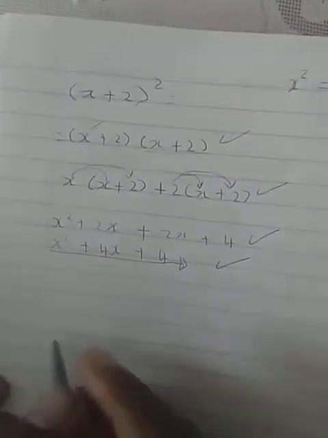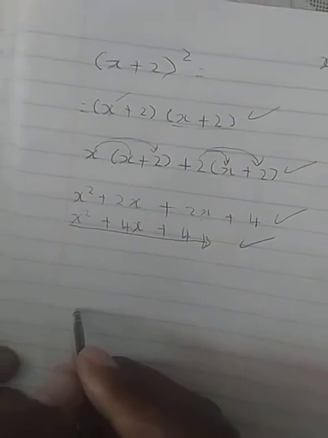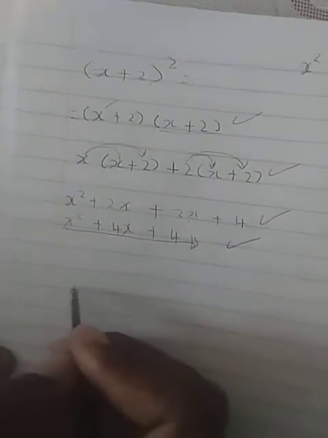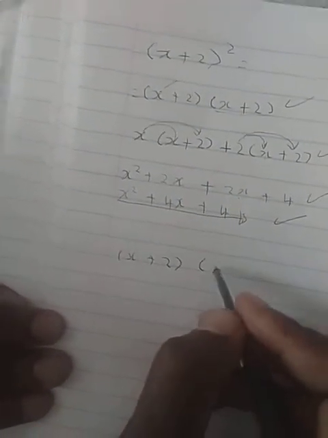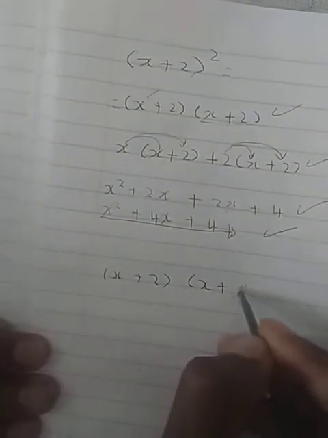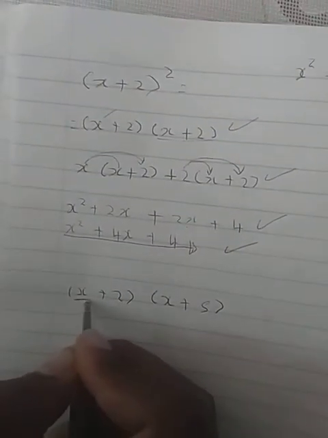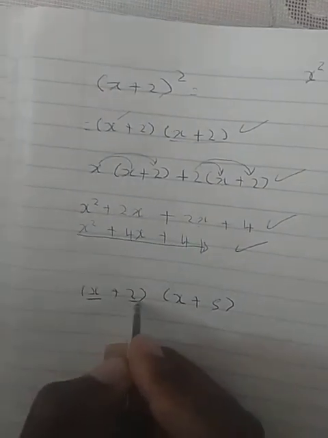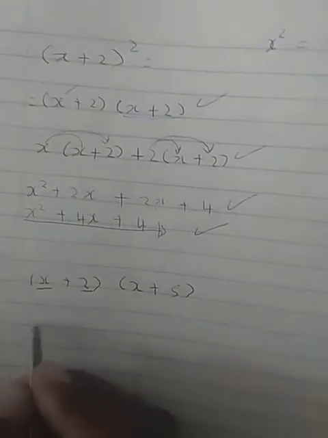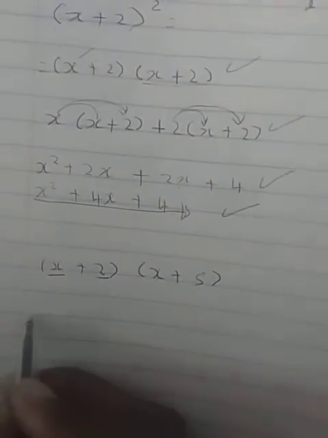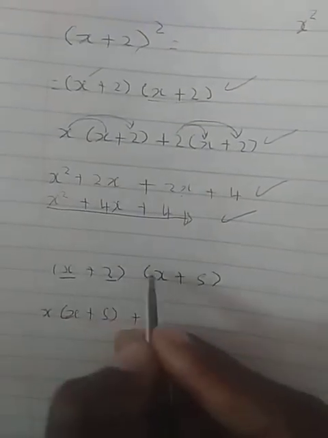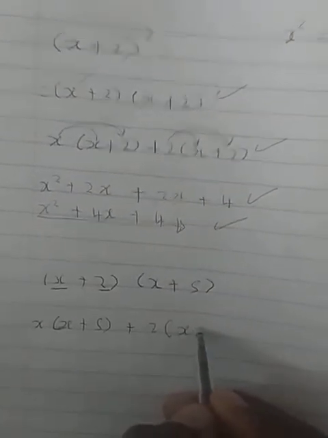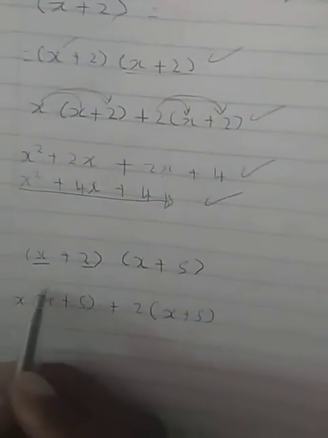Okay. Let me give you another example. Let's say you have x plus 2 into x plus 5. Okay. Meaning we'll take this time to multiply everything here and this time to multiply everything here. Okay. How do we do that? Same like here. So it's x outside this bracket plus 2 outside this bracket. Then we simply multiply.